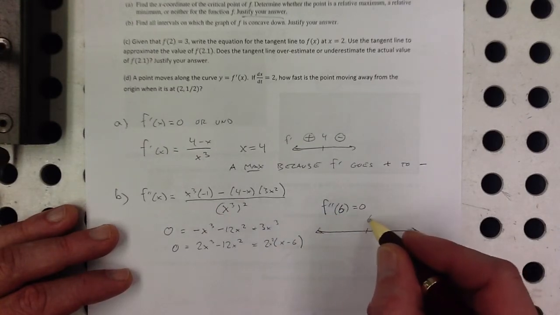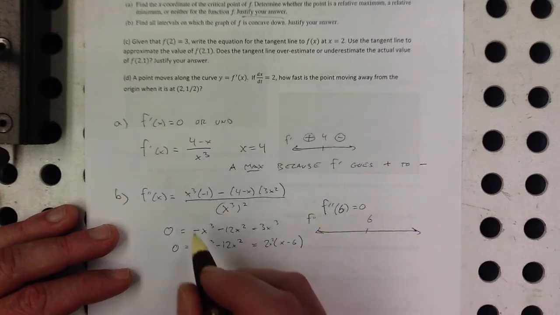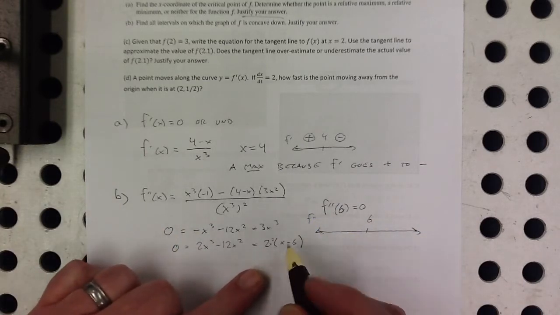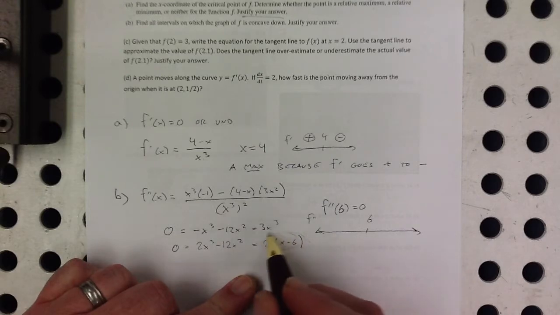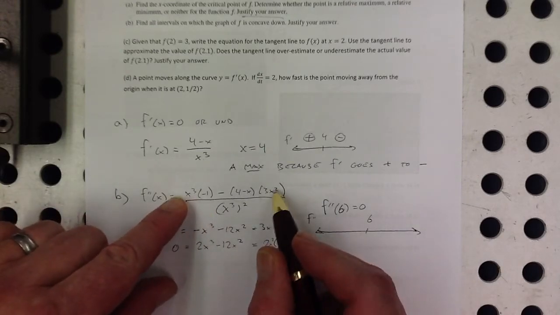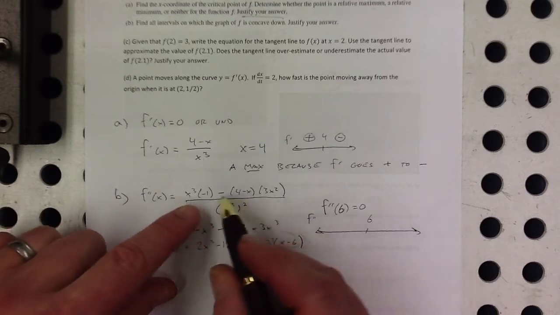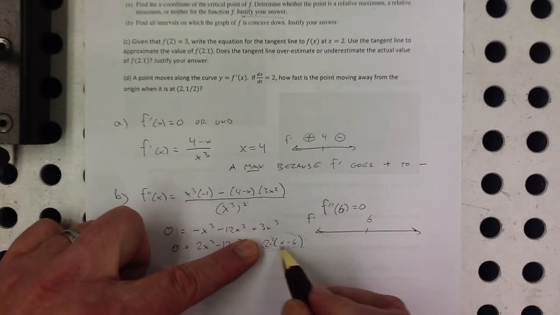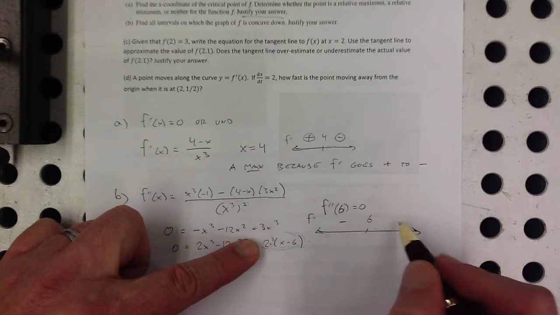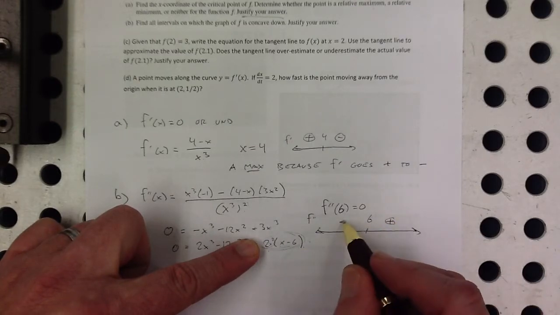So I'm going to make a sign chart for the second derivative and check both sides. This right here is just a simplified version of the top of this. The bottom of this, always positive. The top of this is equal to this. That part, always positive. So it looks like it changes from negative to positive at 6.